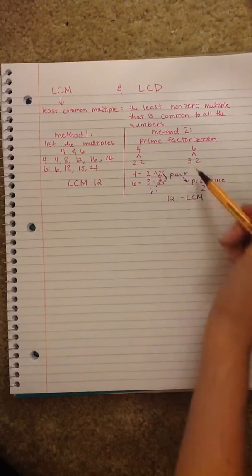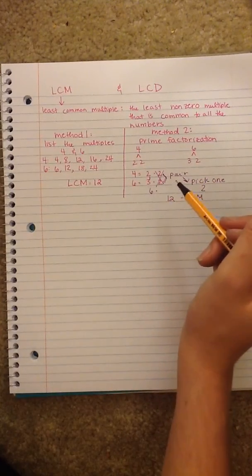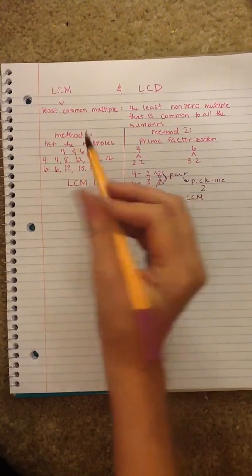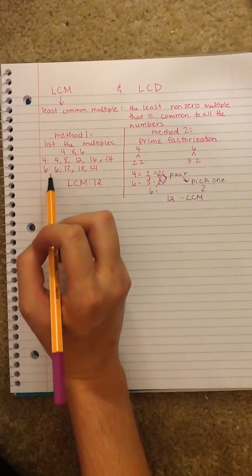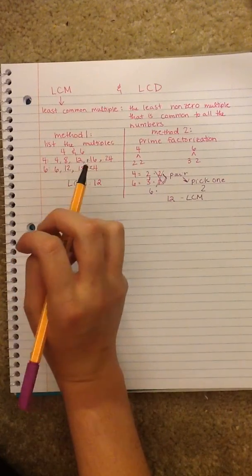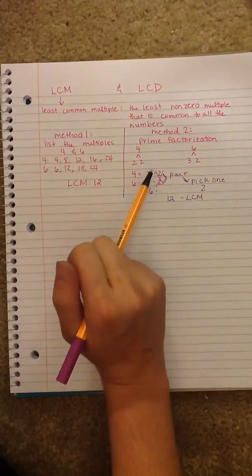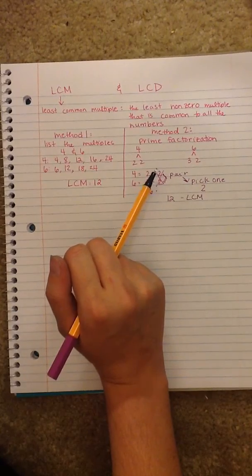This one may take a little longer to get used to than this. It is a lot less work when you get good at it to do this rather than to list these out, especially when we have numbers that are bigger than 4 and 6. If I need to list the common multiples of 96 and 108, I'm going to be sitting for a very long time doing this list, whereas if I do a prime factorization tree, I may have it a lot quicker.